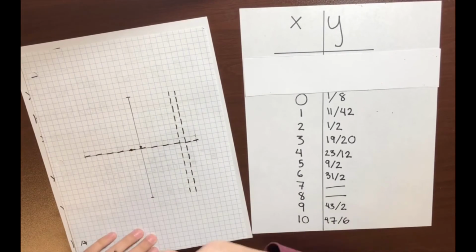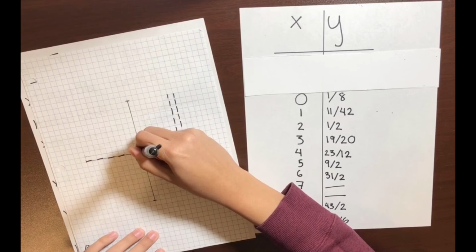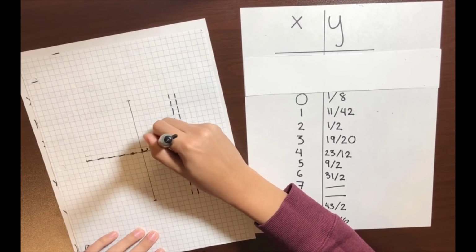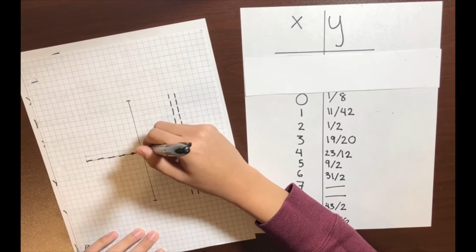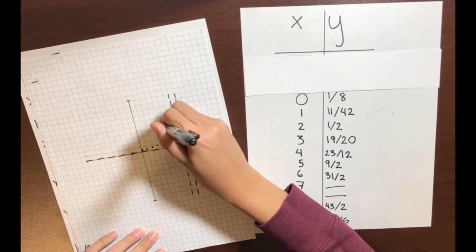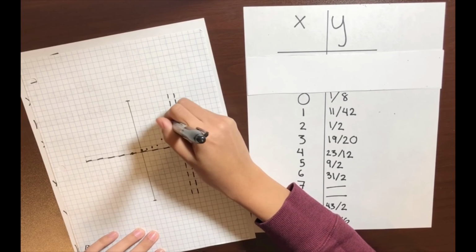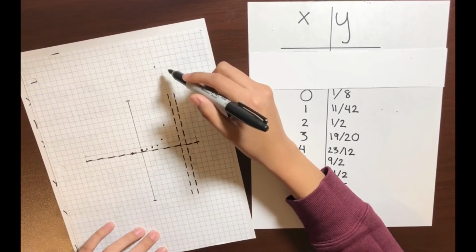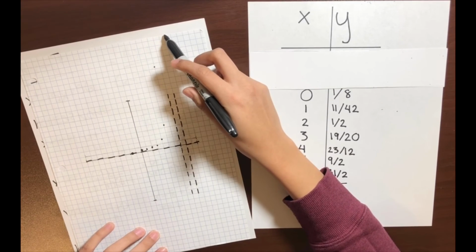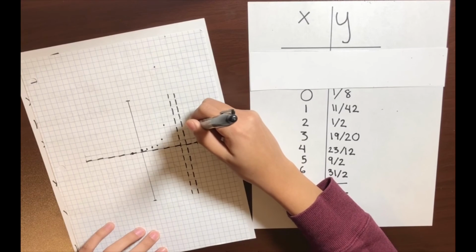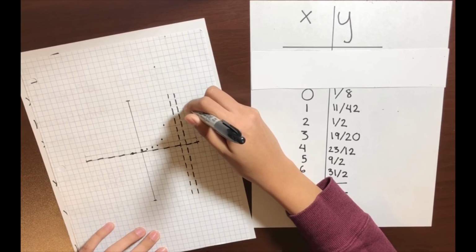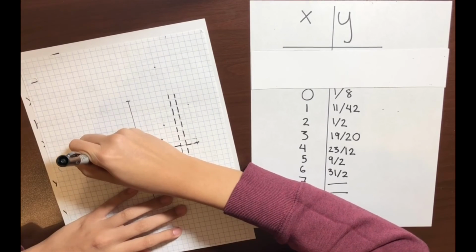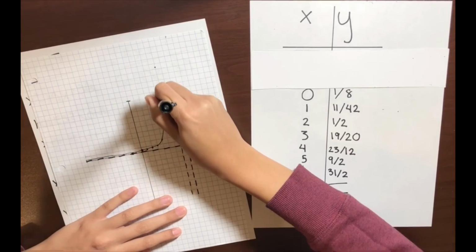Then plot the points of your table. Draw a line over the points and put arrows at the end of the lines.